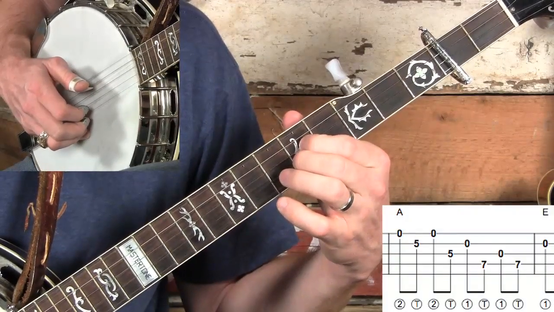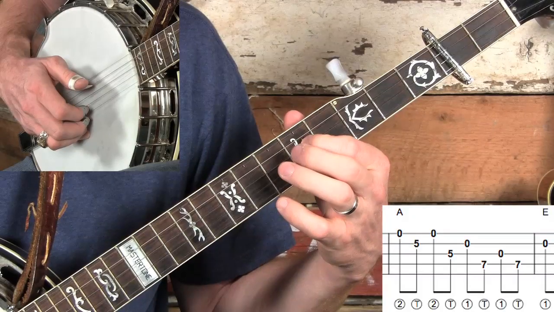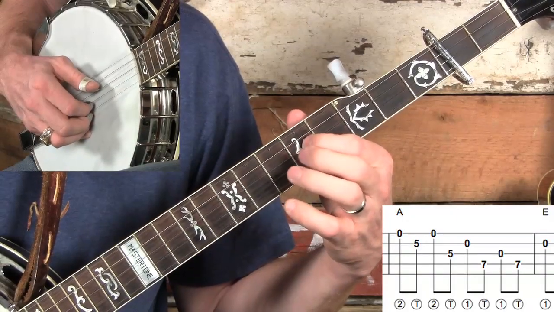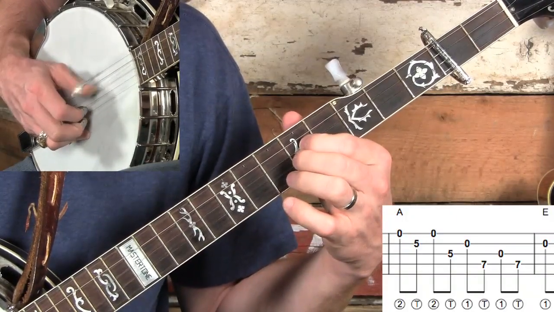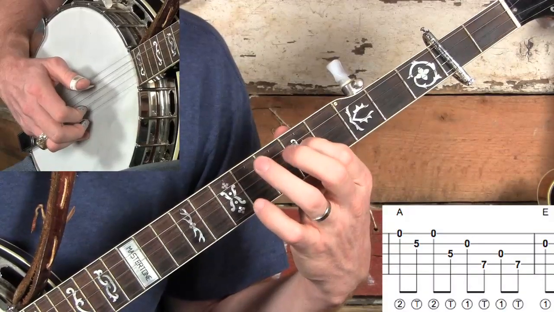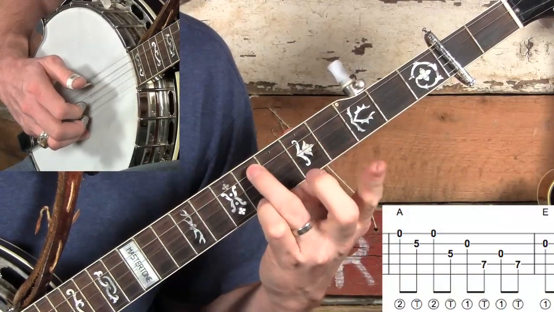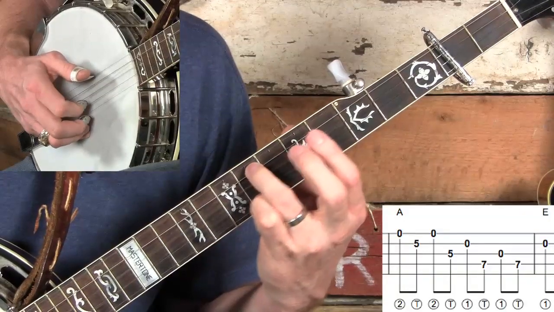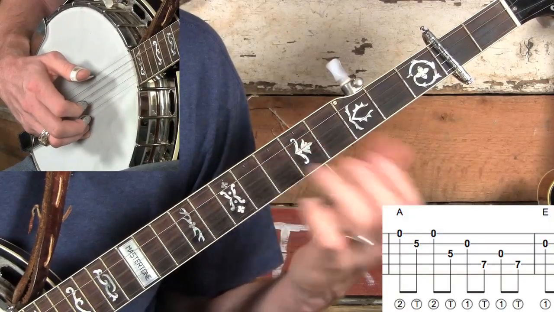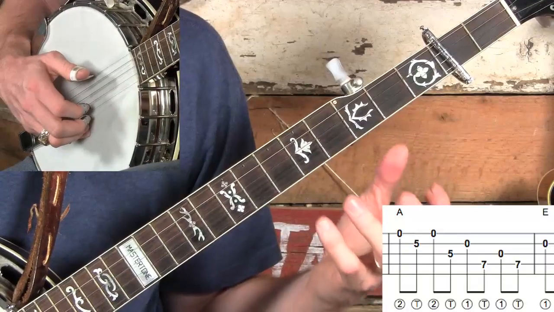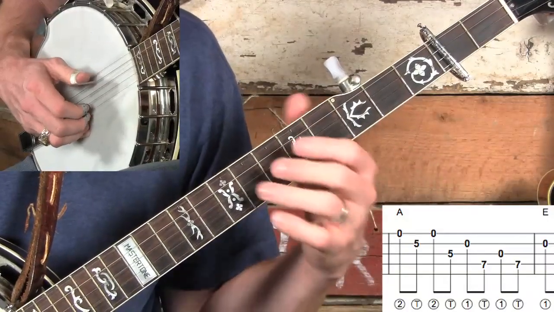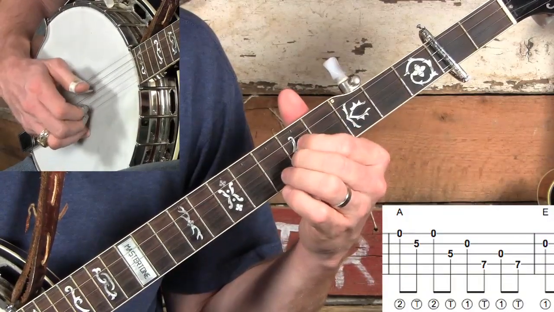Now right here, on that 3rd beat of this measure, we can finally release our middle finger because we need this open B string. Release. Then I'm going to use my ring finger down here on the 7th fret. And then I'm going to release my index finger because I need that open G string. Okay, so I want to release the string right before I need it, not right after I play it. Does that make sense?